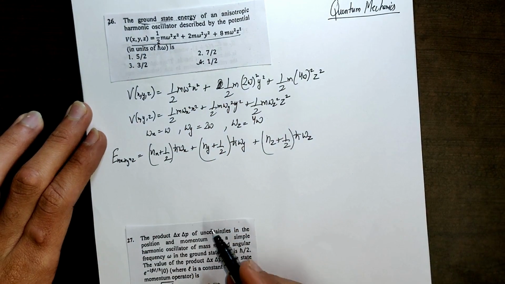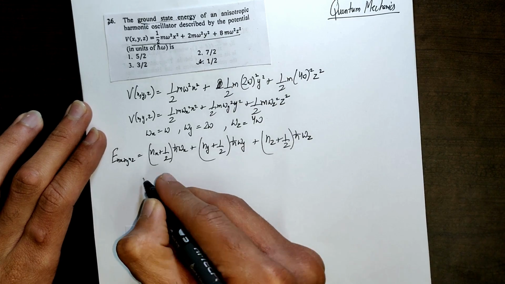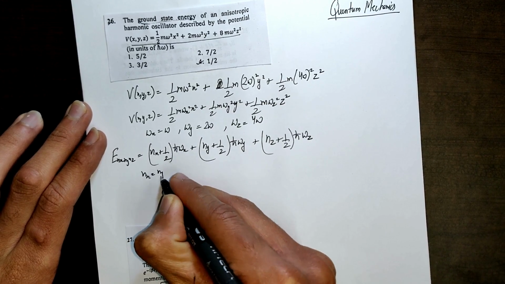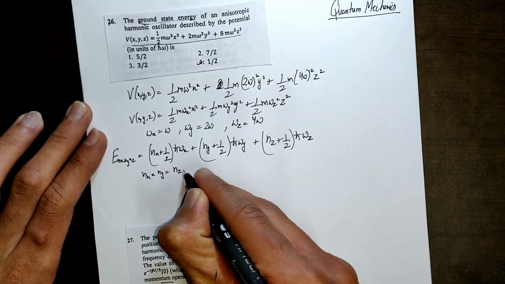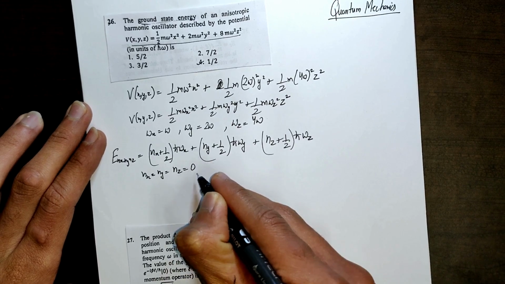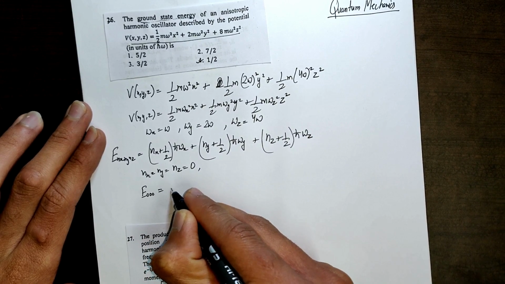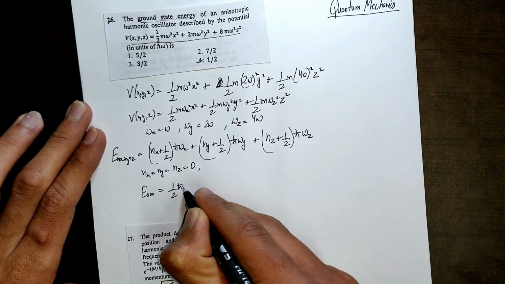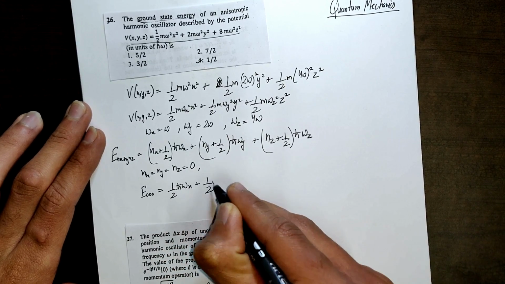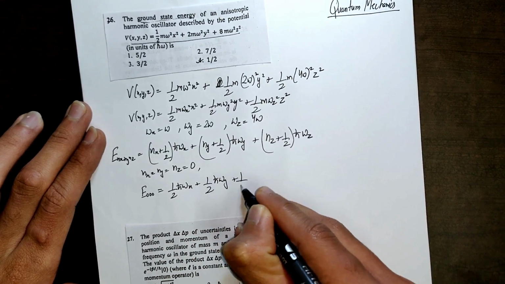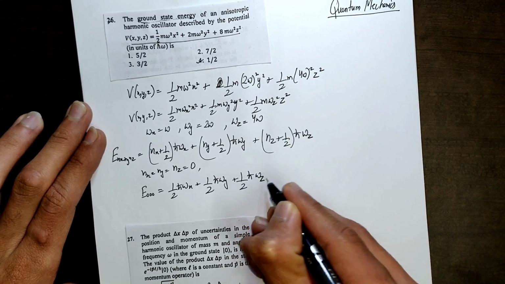So for ground state energy, nx is equal to ny is equal to nz is equal to 0. So the ground state energy is given by half h cross omega x plus half h cross omega y plus half h cross omega z.